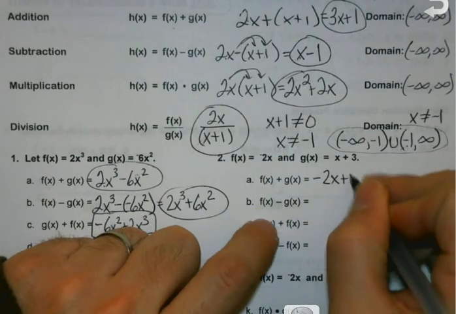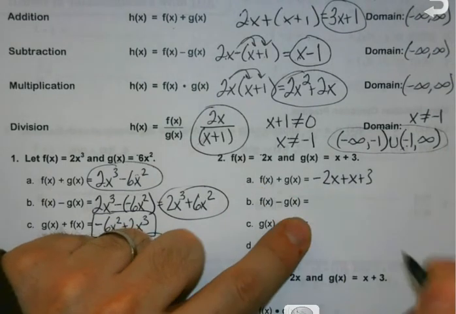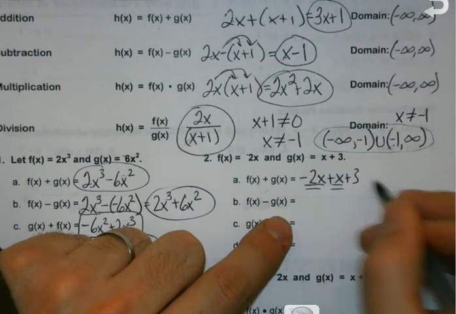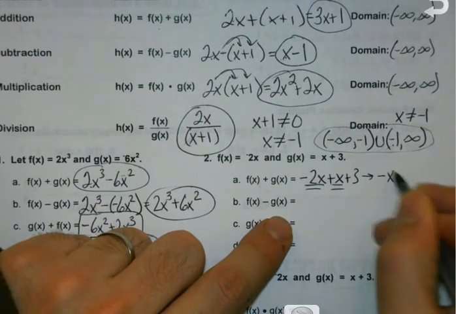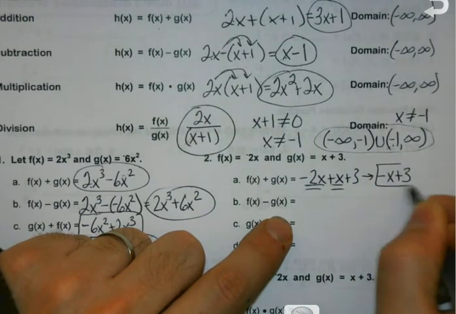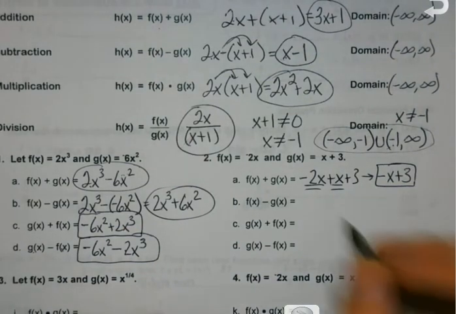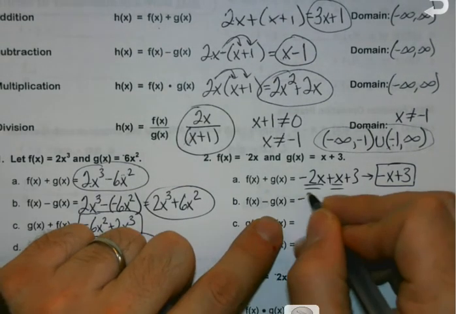2x plus x plus 3. Again, if there's like terms to combine, I need to do that. Don't just kind of leave them hanging if you can go further. F of x minus g of x, okay.